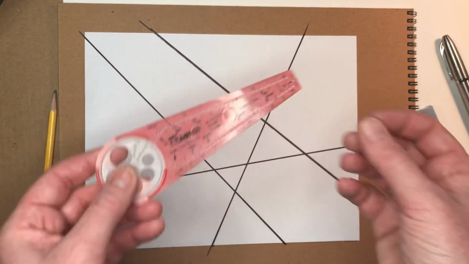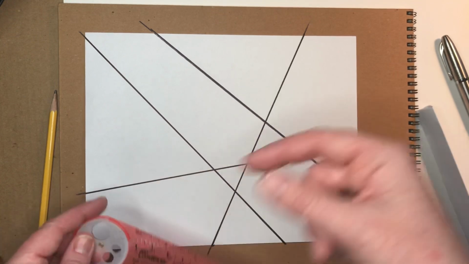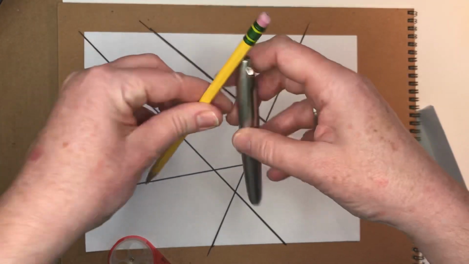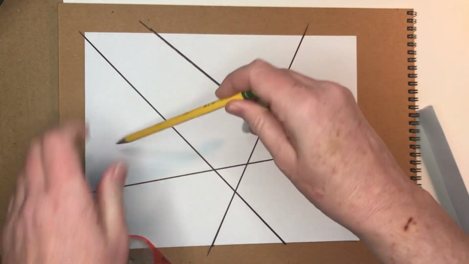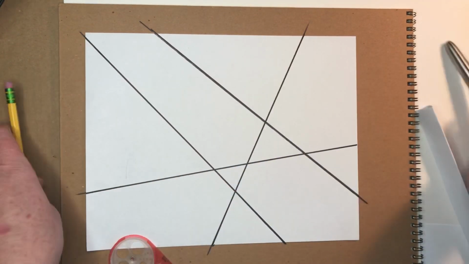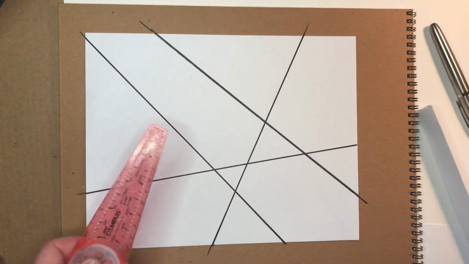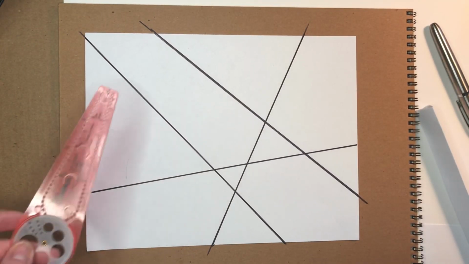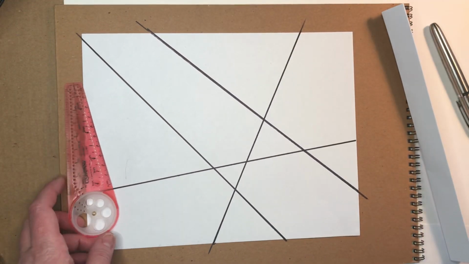If you don't have a compass, and I don't have one of those old school ones with a pointy thing that you use to draw a circle, I don't have any of those. So if you have one of those, that's great. You just need something to draw a circle. If you don't have a compass, you can make your own.